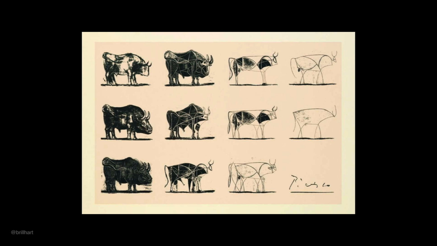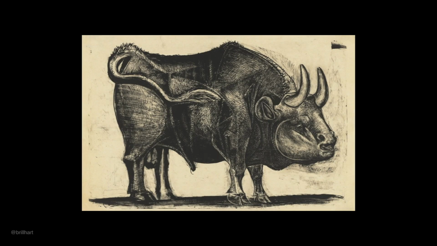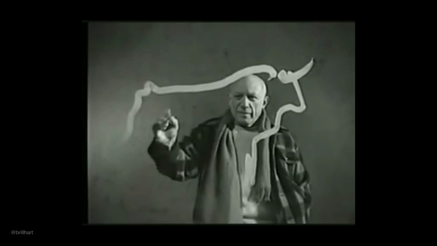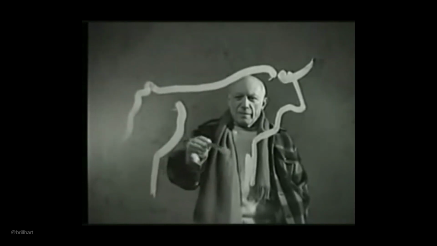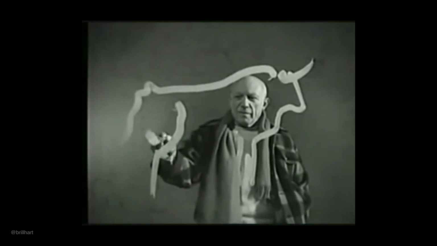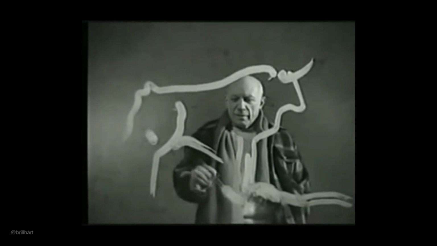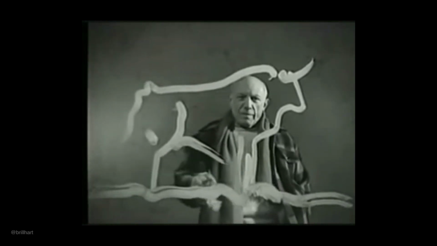This notion of taking something that is essentially high fidelity and figuring out, okay, how many lines do I need to create a bull? And in Scott's case, it was how many lines does it take to make a face? And the remarkable thing is that we're really good at making faces with very minimal amount of input.